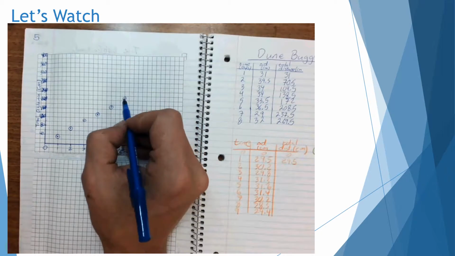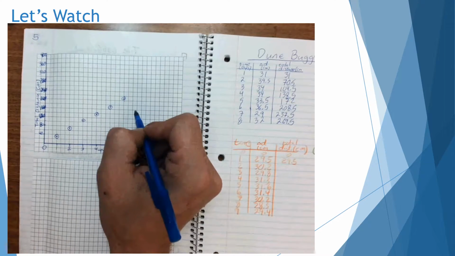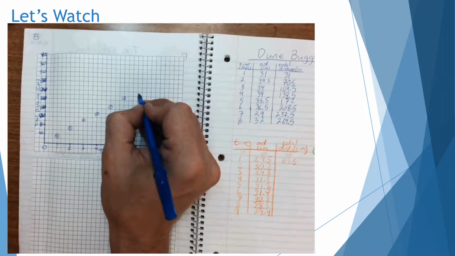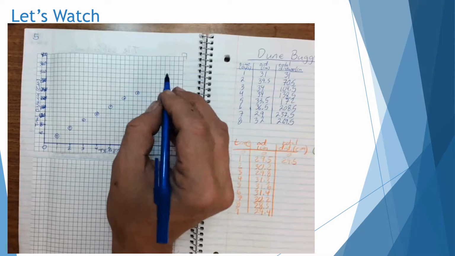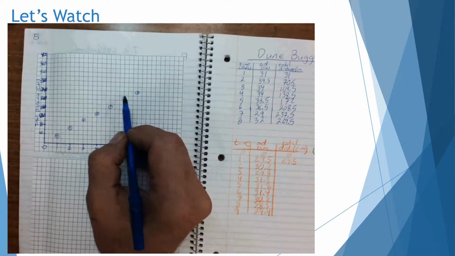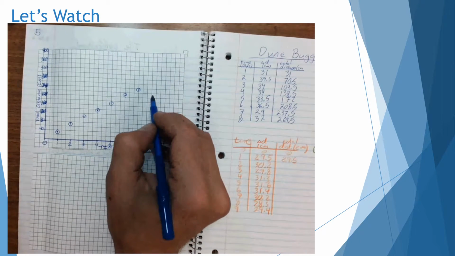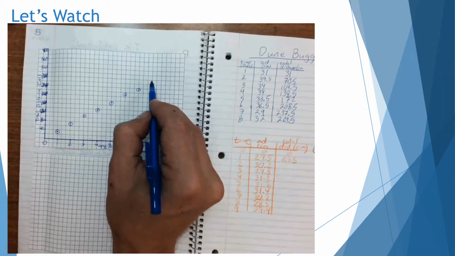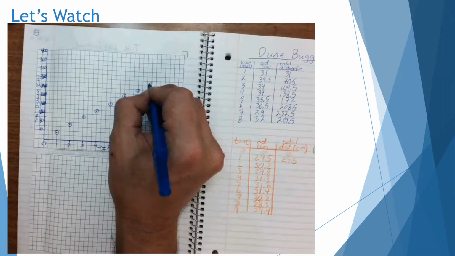The next one is 237.5 over at point number 7, a little under 240 there. And the last one is 269.5, so 270, halfway between 260 and 280. So we come up here, this is 280, this is 260, so 270.5 about right here.